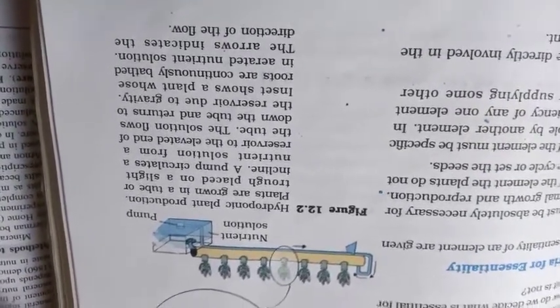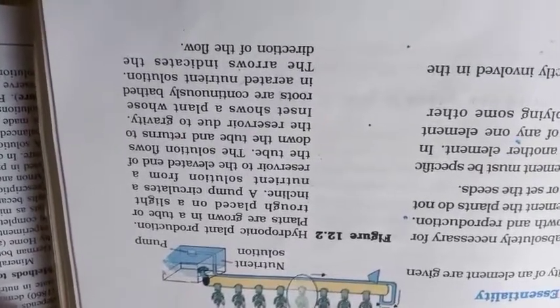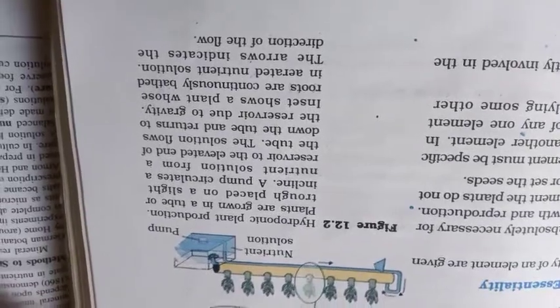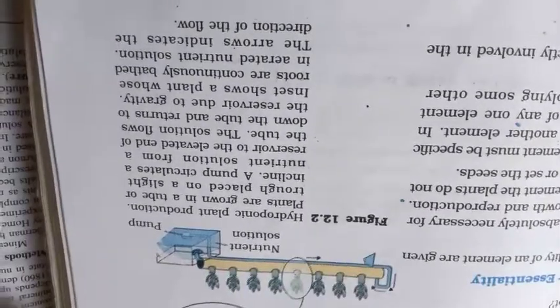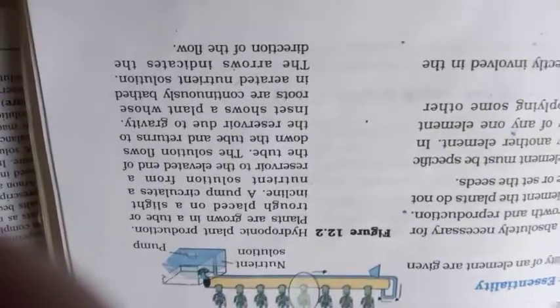The insert shows a plant whose roots are continuously bathed in aerated nutrient solution. The arrows indicate the direction of the flow of the nutrients, and a pump is also required to circulate the solution through the pipe.